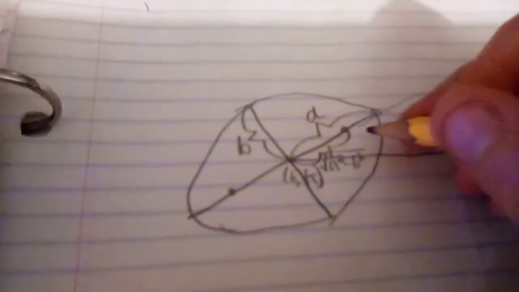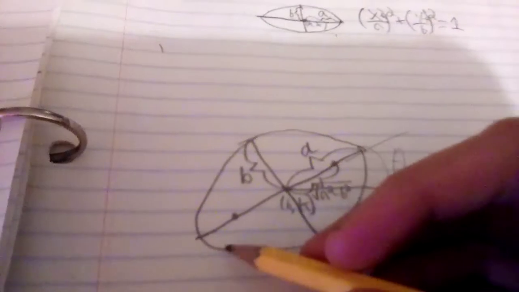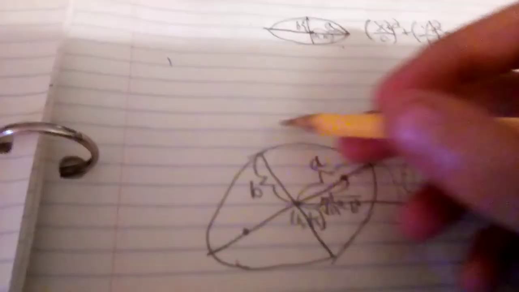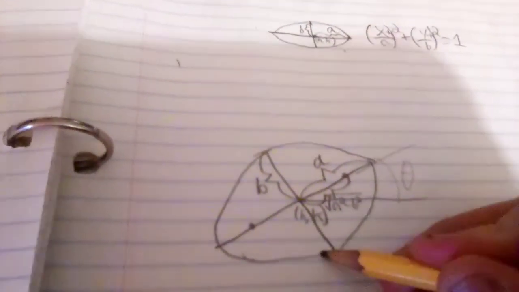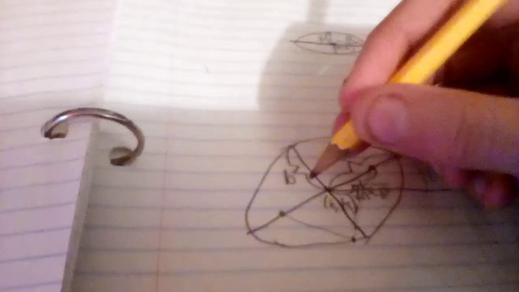Okay, so you're probably wondering what the heck these focal points are. Well, everything around the edge of this, every point, if you take this point's distance from here, and you add its distance to here, it equals 2a.